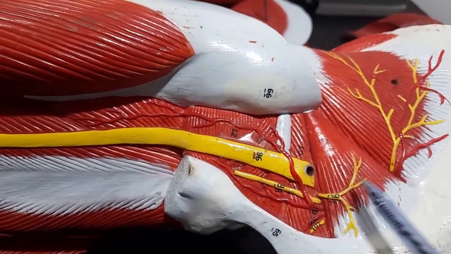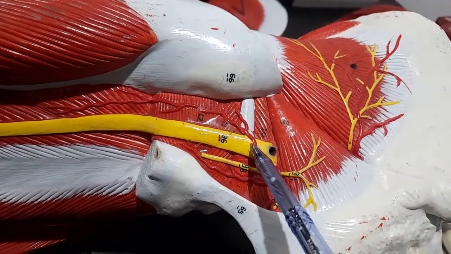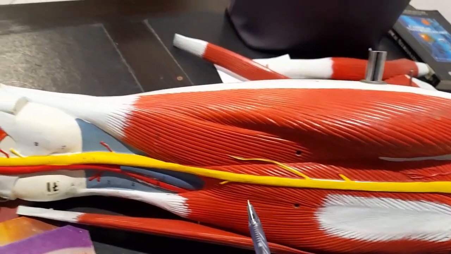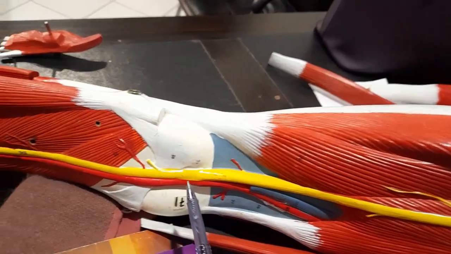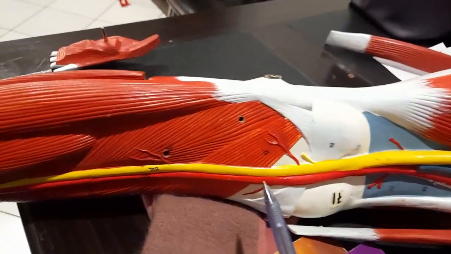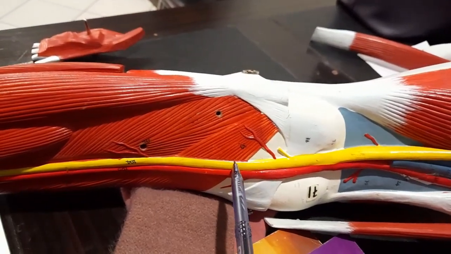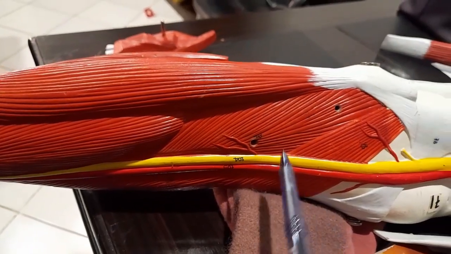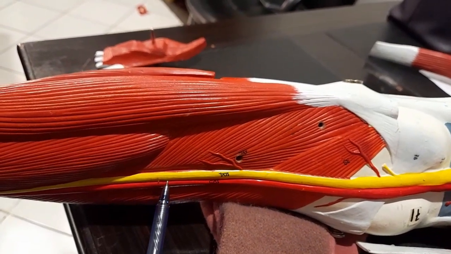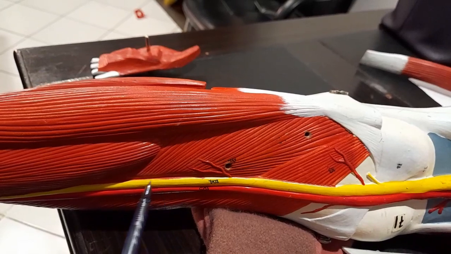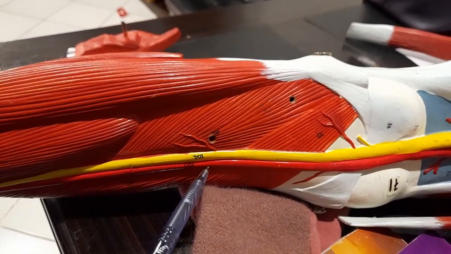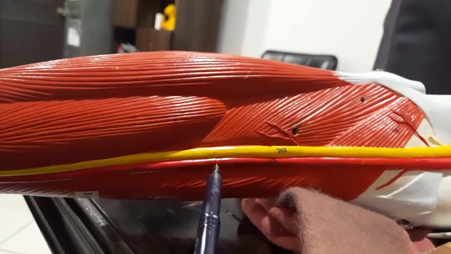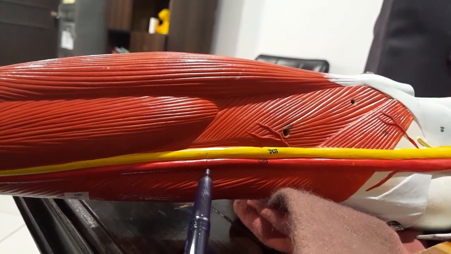So 1, 2, 3, 4 and 5 nerves. So this is again the sciatic nerve going downward. At this point, this is the sciatic nerve. I've removed the superficial muscles, gastrocnemius and soleus. So this sciatic nerve is dividing into the tibial nerve. So this is the tibial nerve now, and this is the posterior tibial artery.